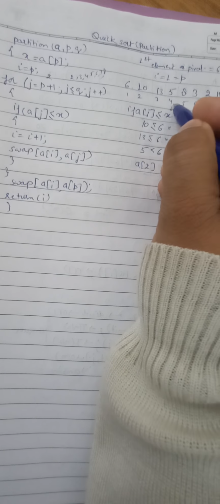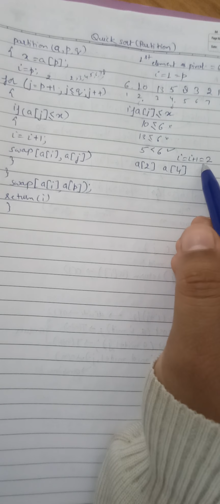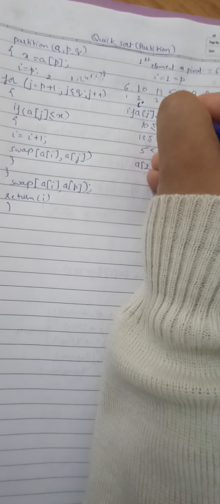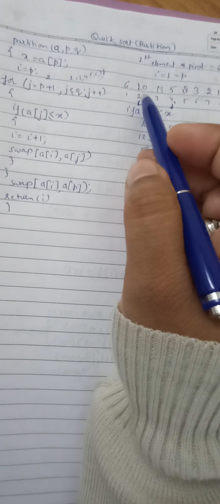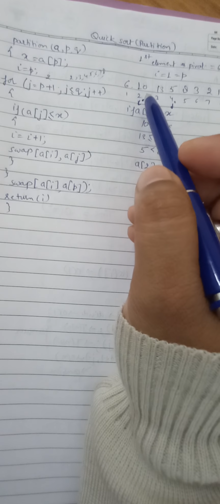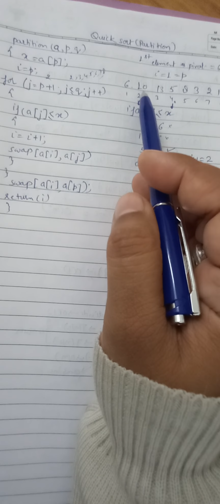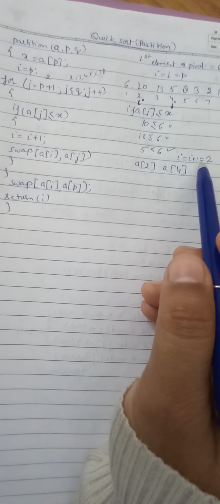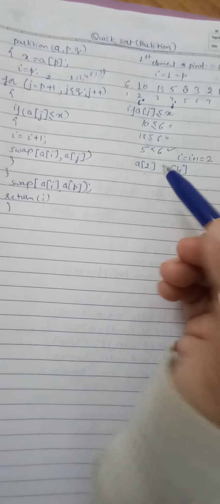This is the jth element, and the ith, as we have incremented I plus 1, is 2. The comparison started for J from 2, so second, third, fourth. So this is the jth element, and after the increment, I is at index 2. So A2 is swapped with A4, so we will swap 10 with 5.